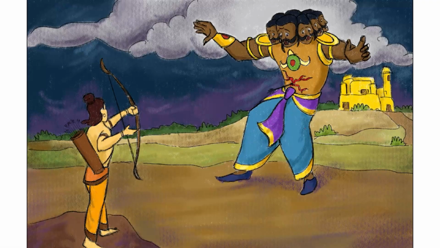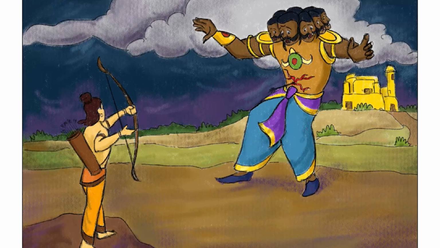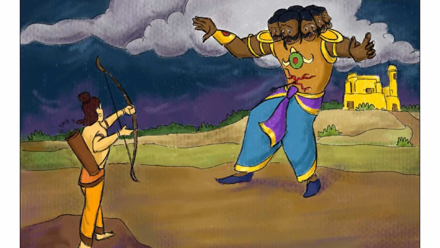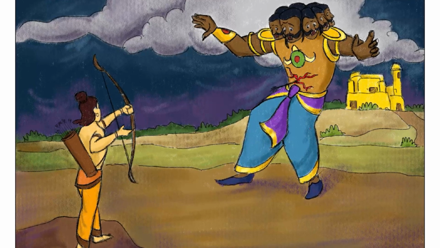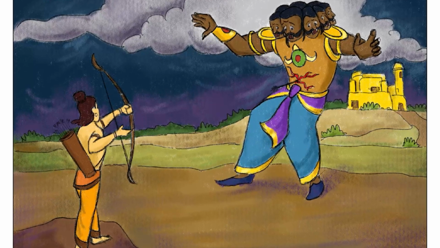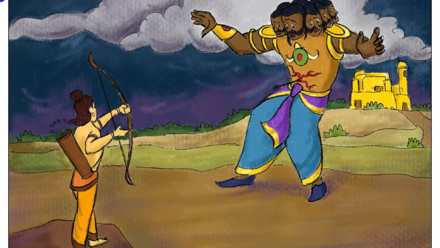In today's special Dusshera drawing tutorial, we are going to create a beautiful scene that depicts Lord Ram's victory over the king Ravan. This iconic moment symbolizes the triumph of good over evil. So, grab your art supplies and let's get started.